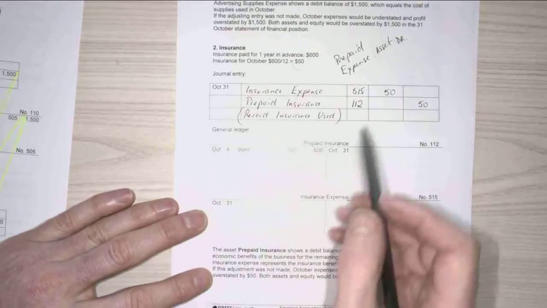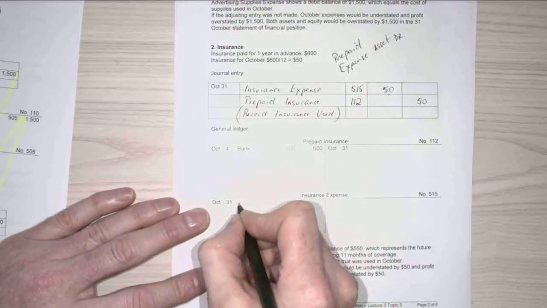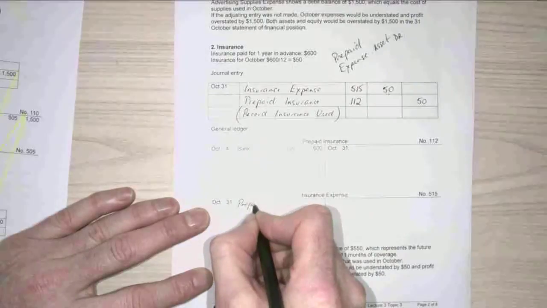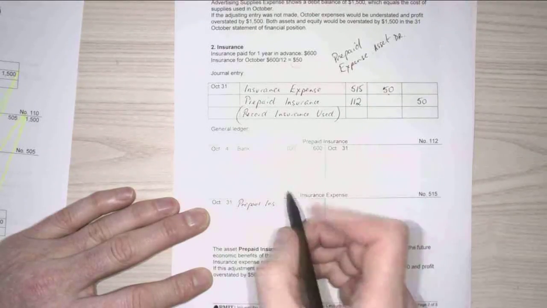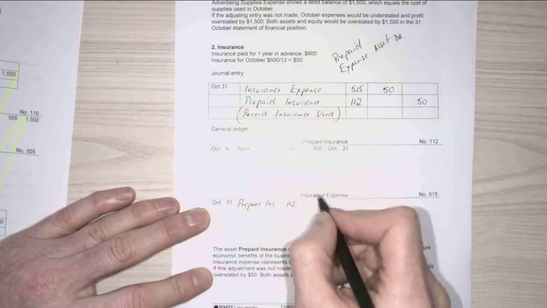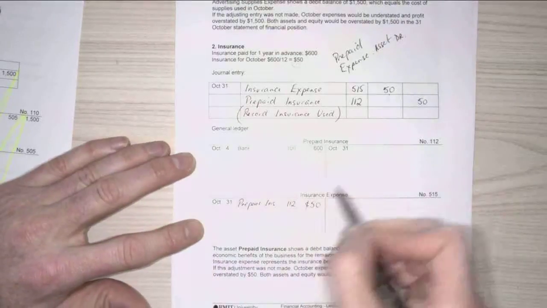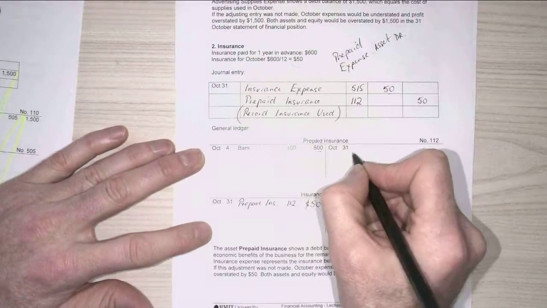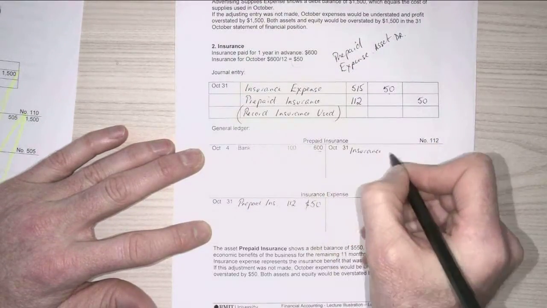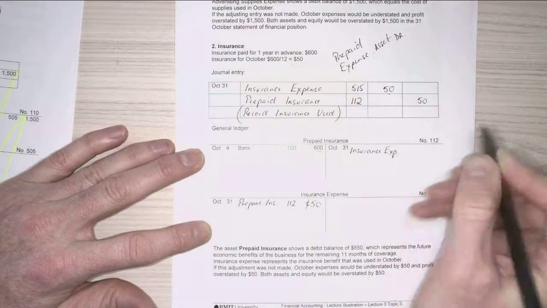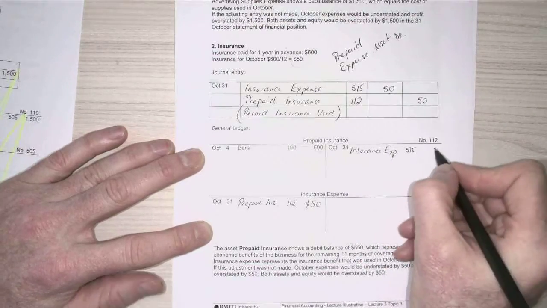So first thing I'm doing is recognising my debit transaction, and I've put the offset, which is prepaid insurance, account number 112, for $50. I'm putting the offset into the credit side, which is insurance expense, 515, for $50.